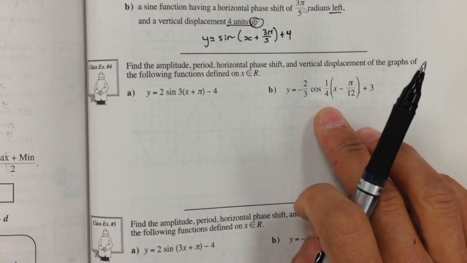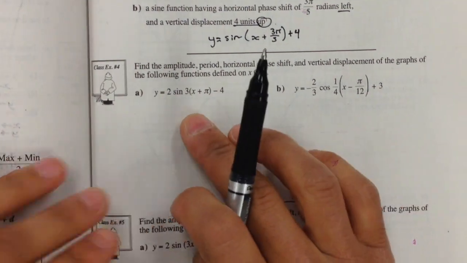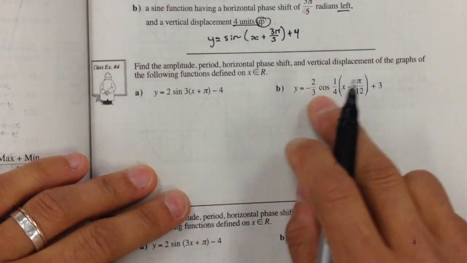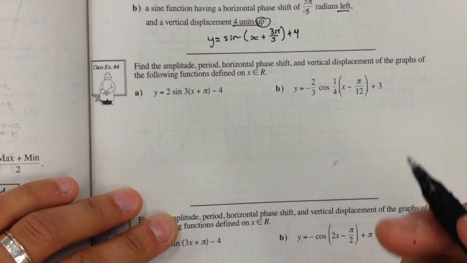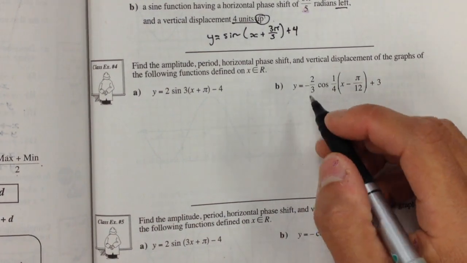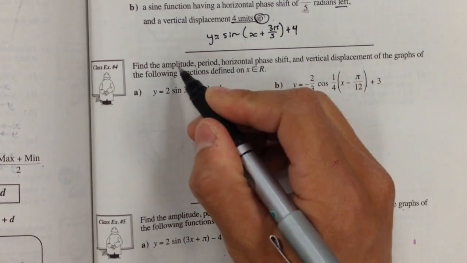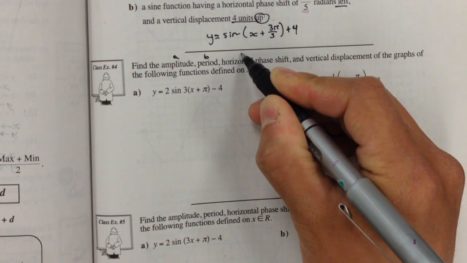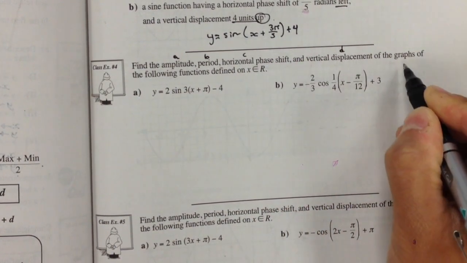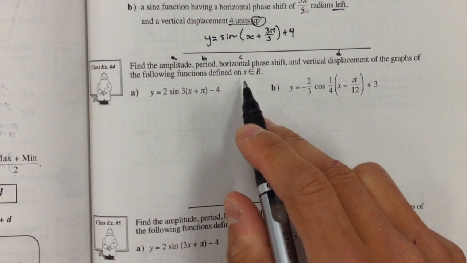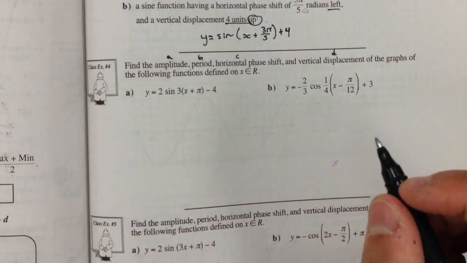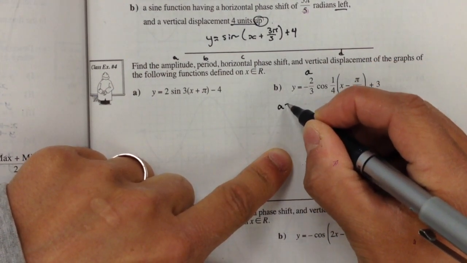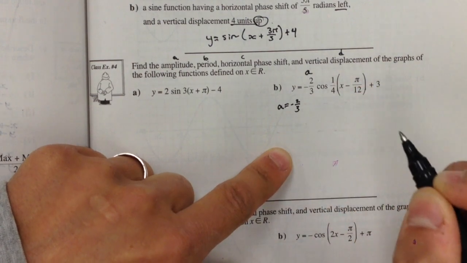I'll do this example. This one I think you guys could probably figure out once I do this one. This one, just because we're dealing with fractions, may be a little more confusing. All right, so find the amplitude. So we need to find A, we need to find B, we need to find C, and we need to find D of the graphs of the following functions defined on x as an element of real numbers. Okay, so I have my amplitude here. A is equal to negative 2/3.